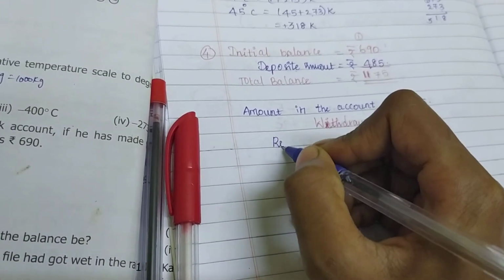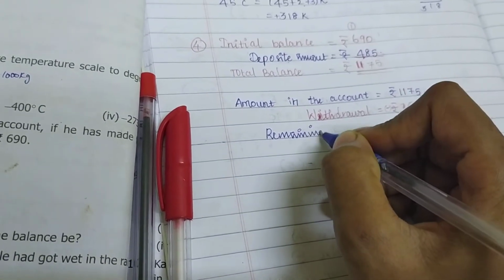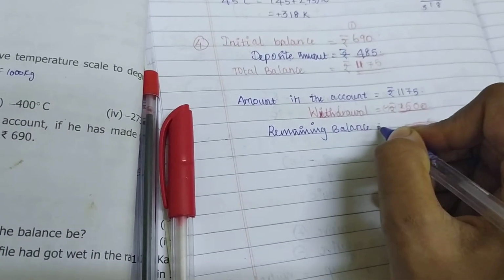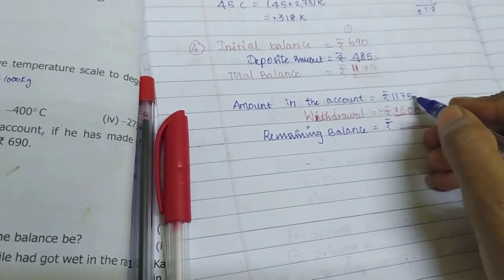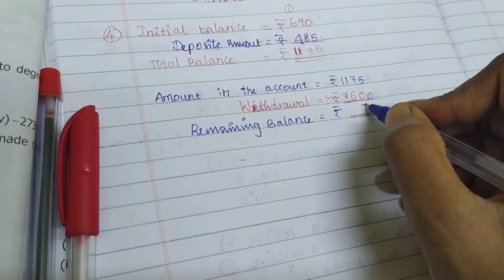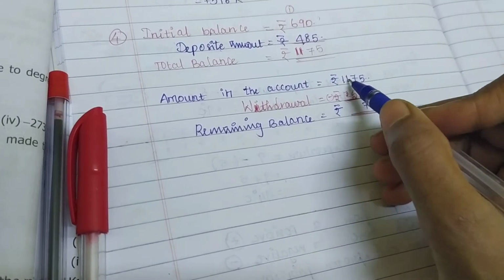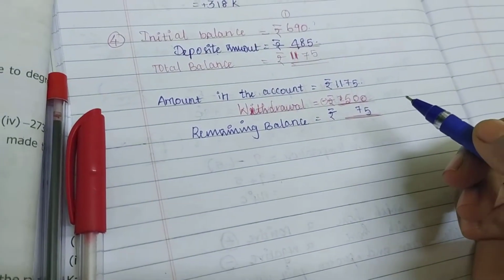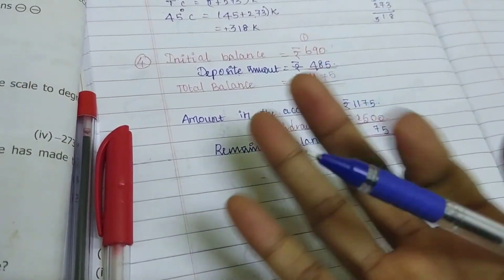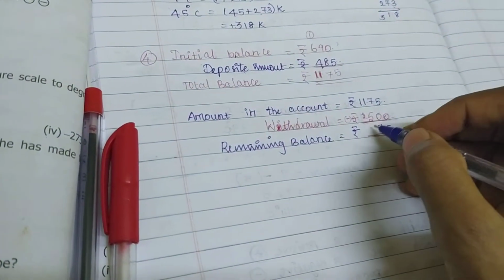So what is the remaining balance? How much do you have? 5 minus 0, 5; 7 minus 0, 7. Then 1 minus 5 is not possible, so borrowing, we get 11. 11 minus 5 is 6.